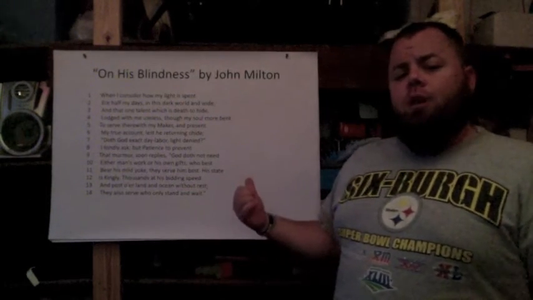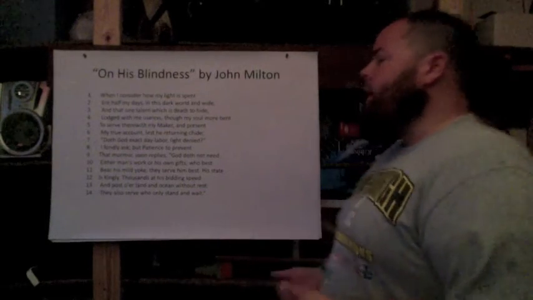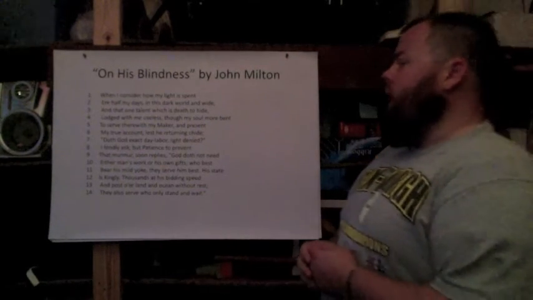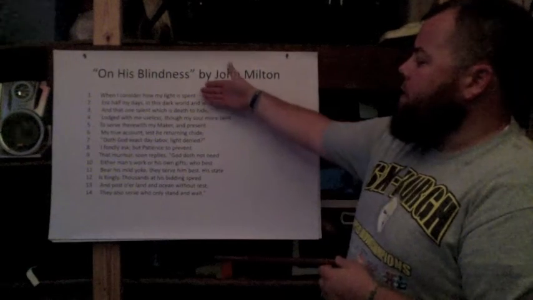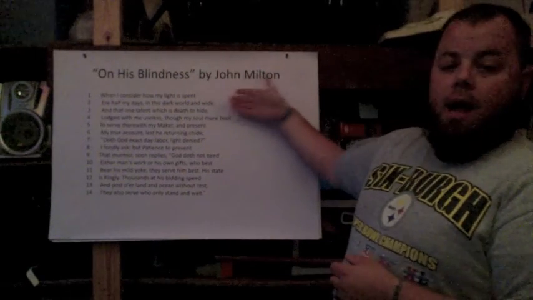But let's check out what John Milton has written about. So this one is called On His Blindness. And once again, we look at the ABBA rhyme scheme: spent, wide, hide, bent.